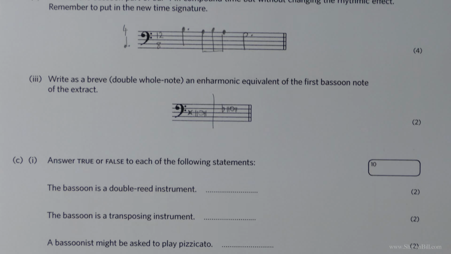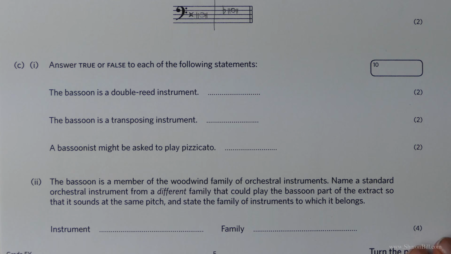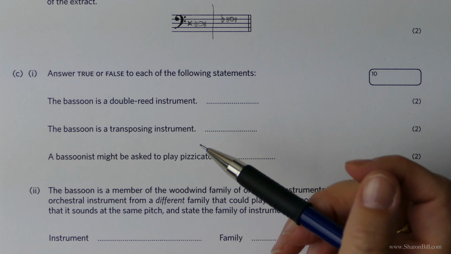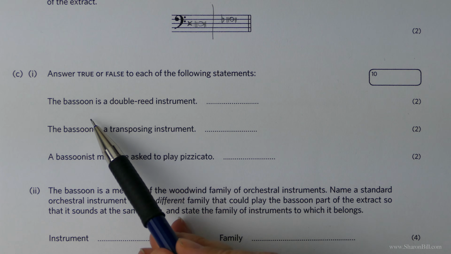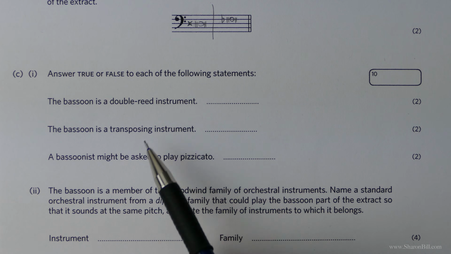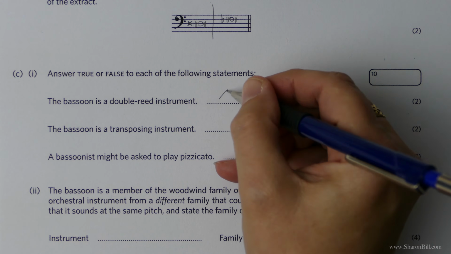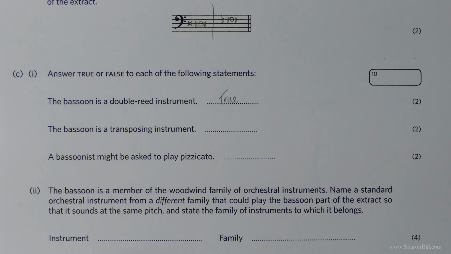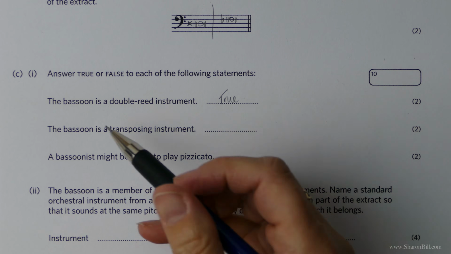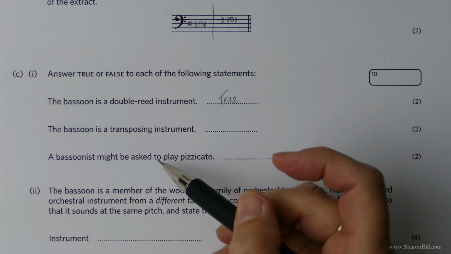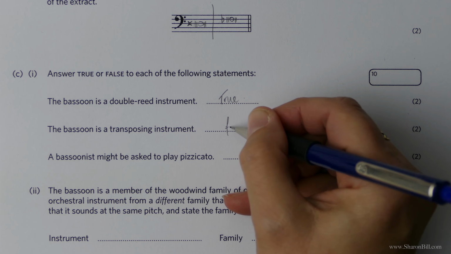There we go. So now we've got a bit of general knowledge about the bassoon and orchestral matters. So is it true or false that the bassoon is a double reed instrument? Yes, it's true. It's just a matter of getting to grips with what the instruments of the orchestra are. Now, is the bassoon a transposing instrument? No, it's not.